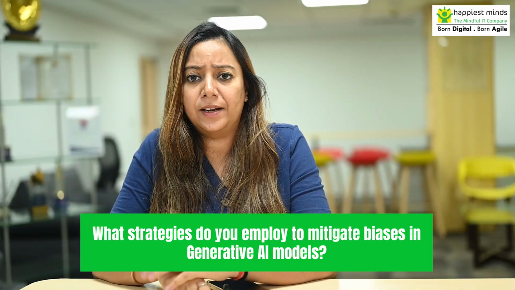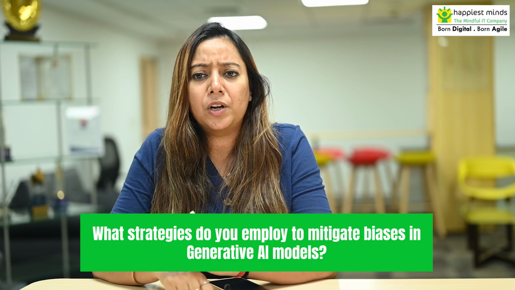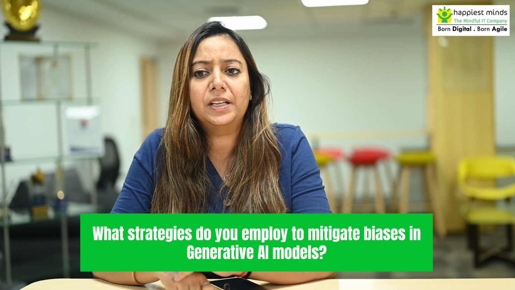You spoke about the biases and how you handle it. So tell me more about the strategies that you employ to mitigate biases in generative AI models. So again, there are two things there. When the model is being trained, the training data set itself needs to be diverse enough, right?